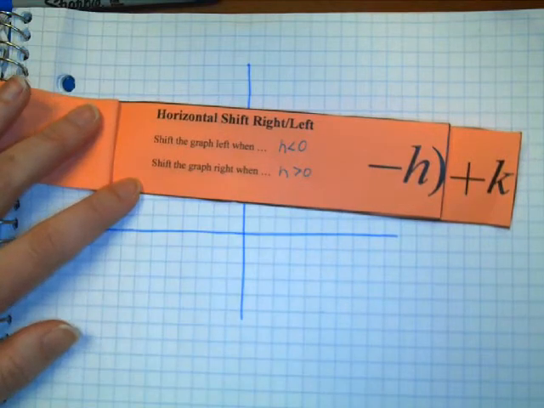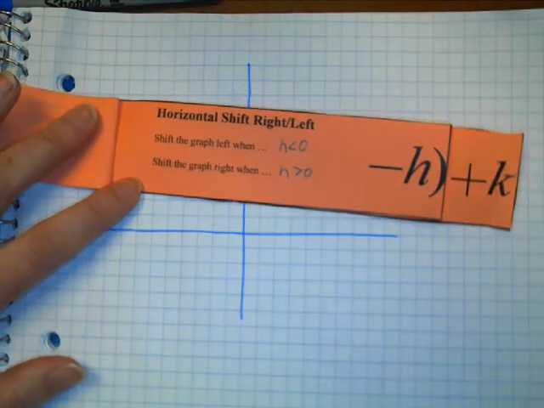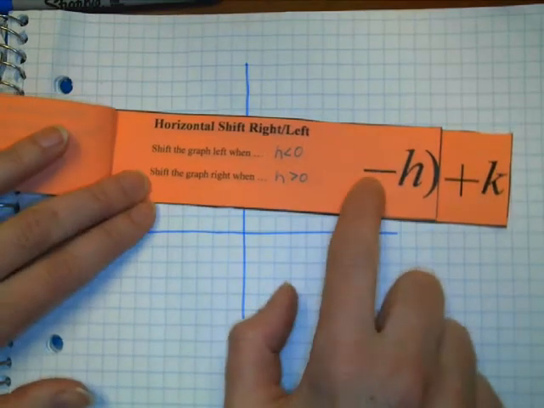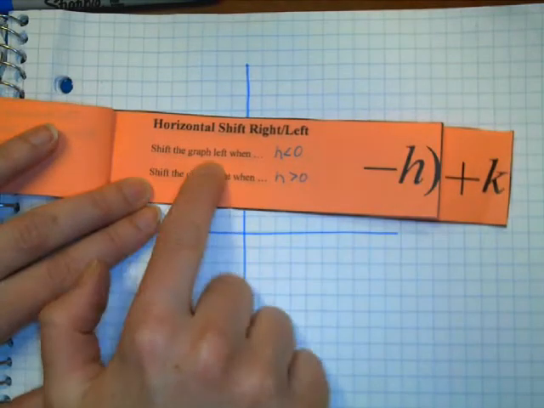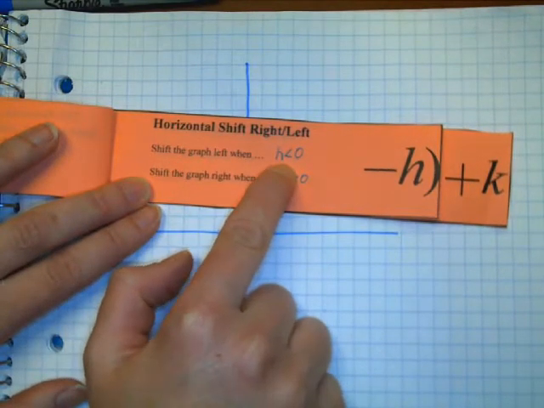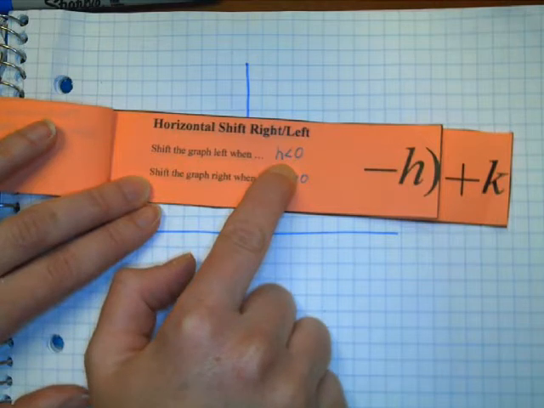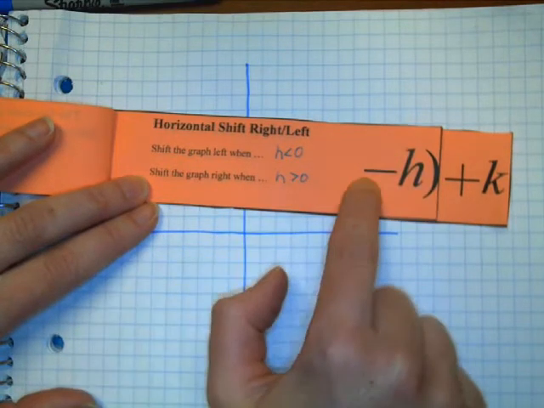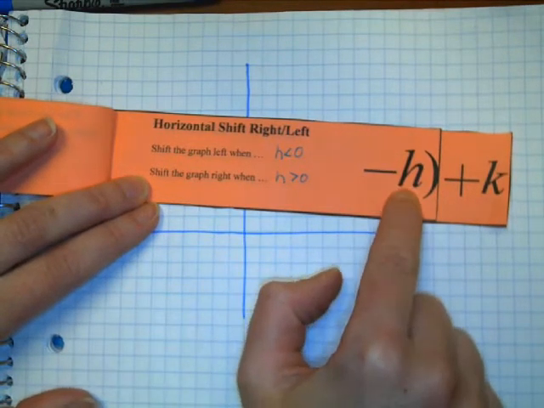So what does h do? It shifts the graph right and left. Notice h, it says minus h. So we shift the graph left when h is less than 0, right? So if h is less than 0, it means it's a negative. So we'll see a minus a negative number.